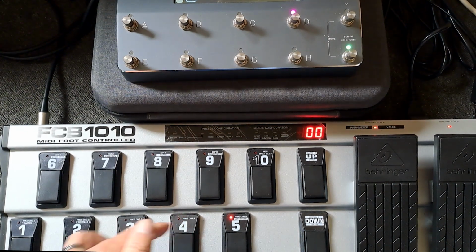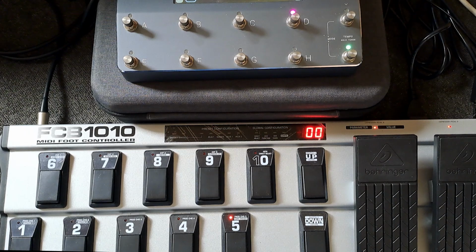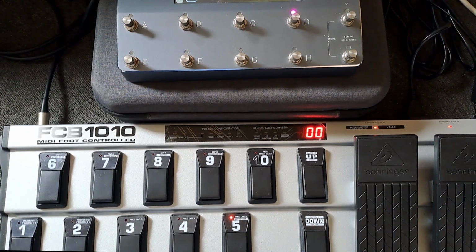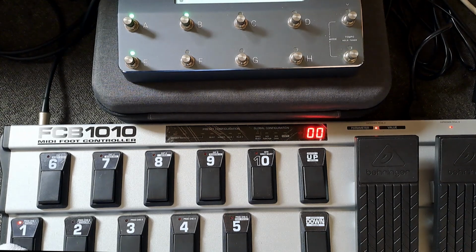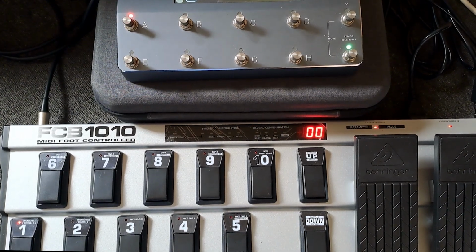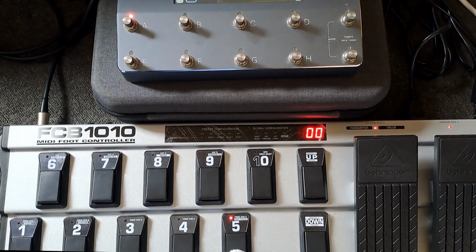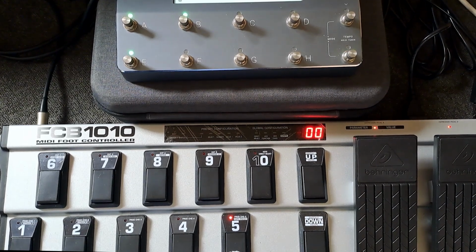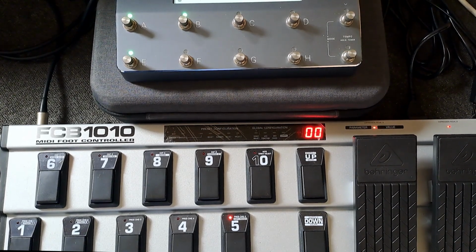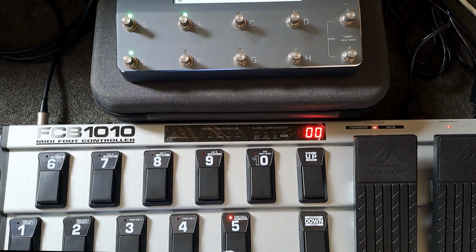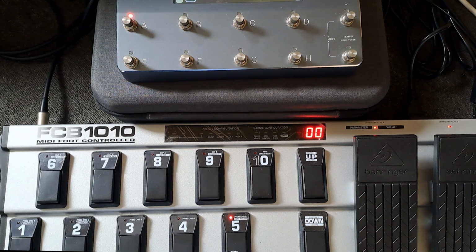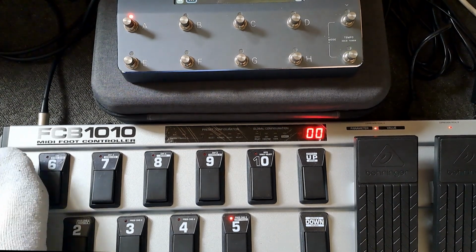Pedal 5 is, oh, now I'm going to put it back onto pedal 1 first, and then pedal 5 I can use as the tap tempo. So now if I tap it quicker, you can hear the echoes get quicker. So I can use pedal 5 to tap along with the song.